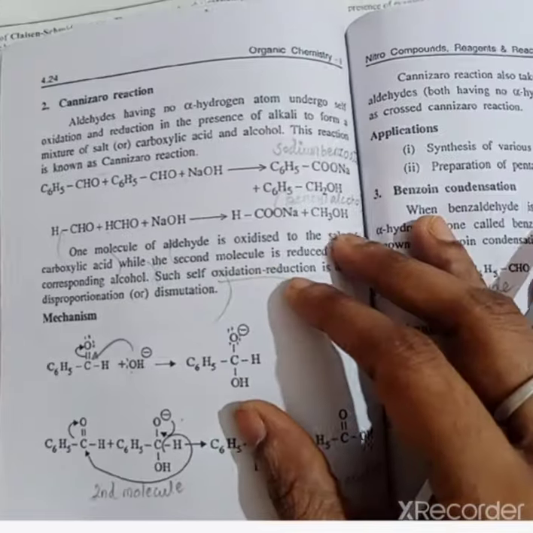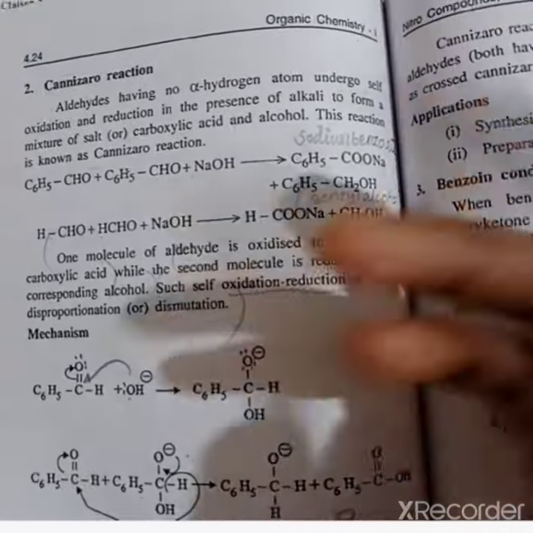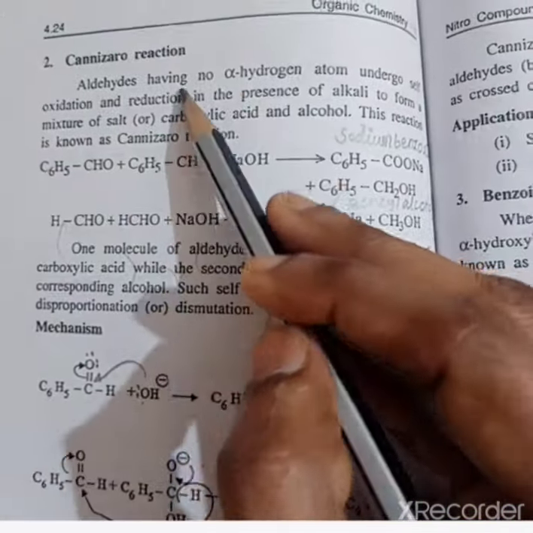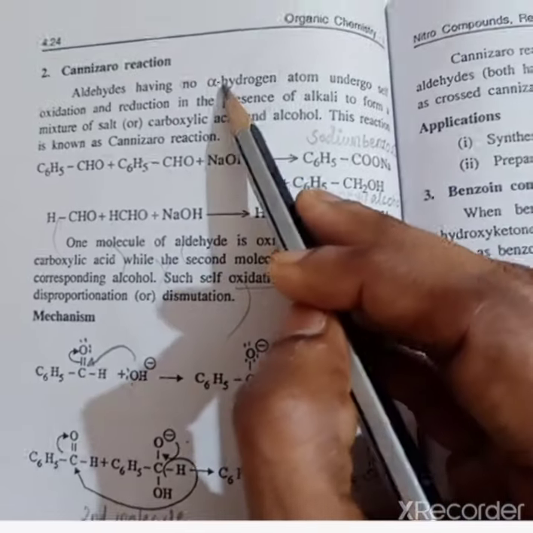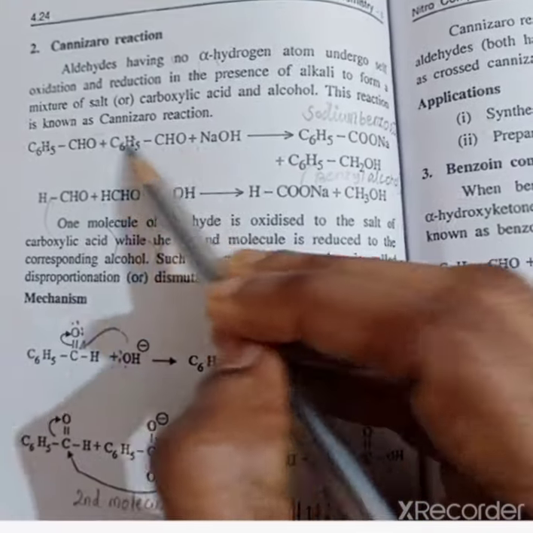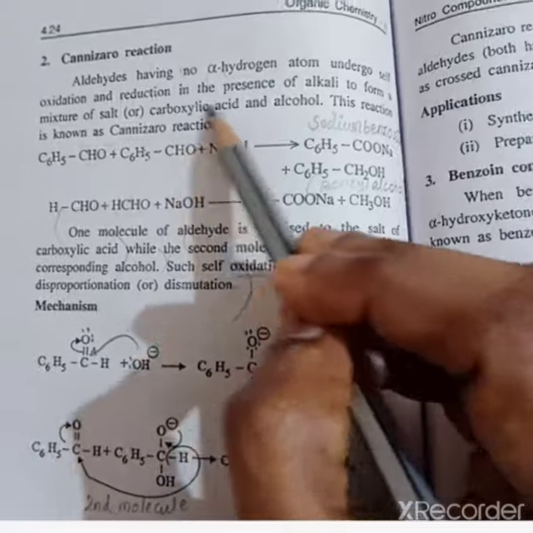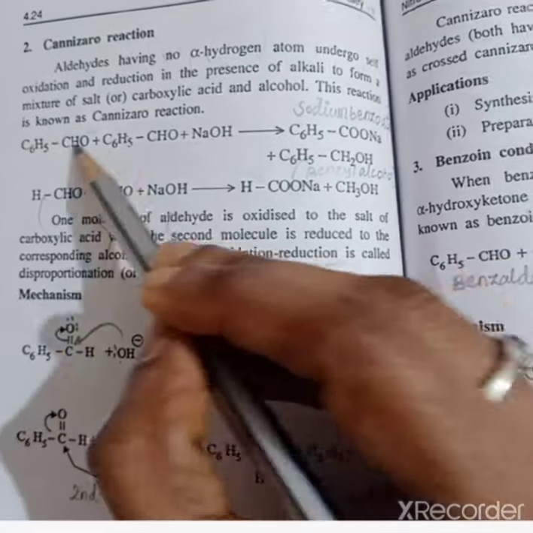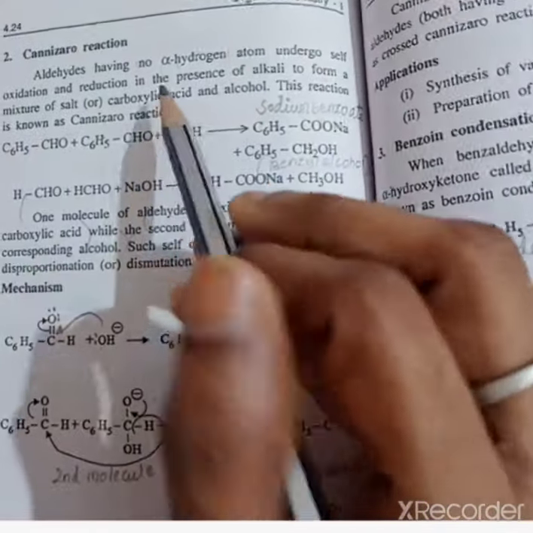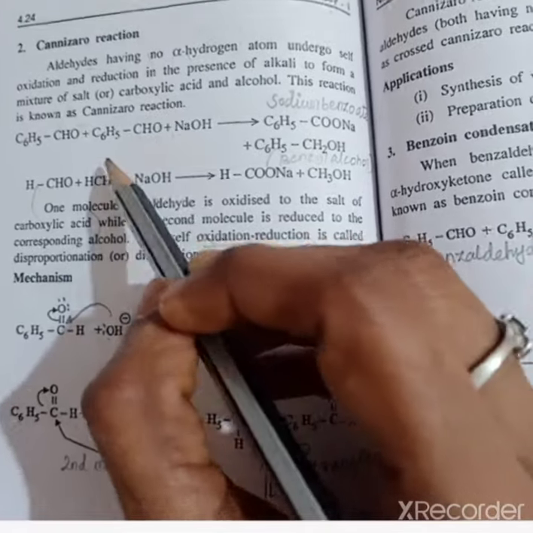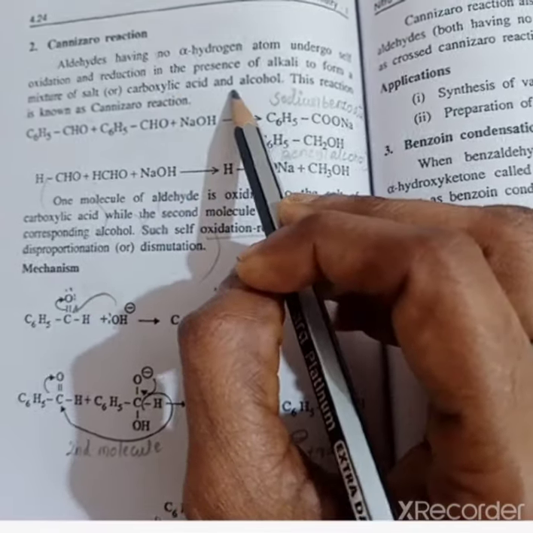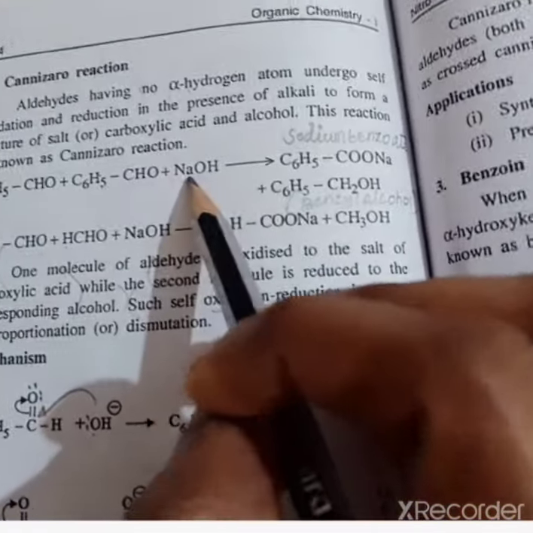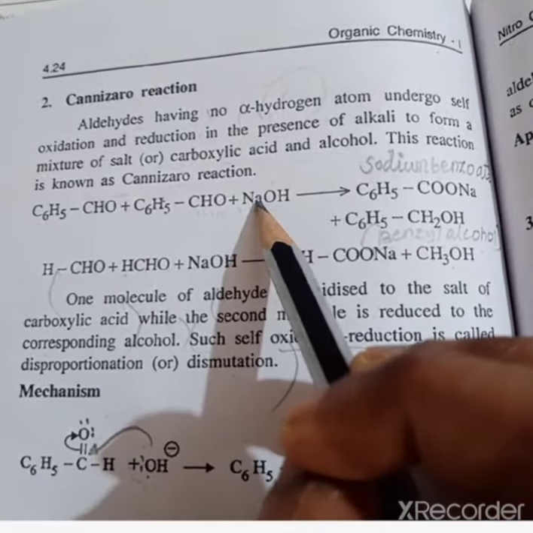And the next reaction is the Cannizzaro reaction. Okay, Cannizzaro reaction. Here, aldehydes have no alpha hydrogen. Two molecules of aldehyde, it contains one oxidation. Here in the reaction, only oxidation or reduction will take place. So this aldehyde is converted into carboxylic acid and alcohol. Okay, it may be converted into an acid group or an alcohol group.